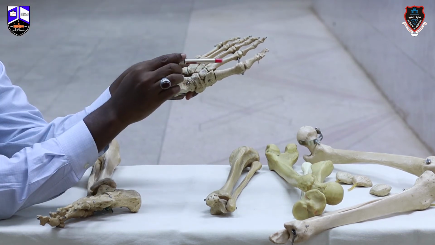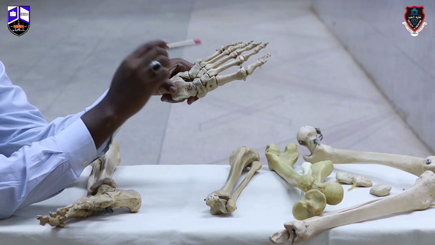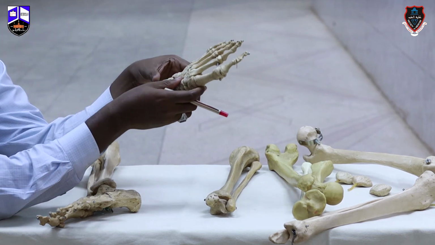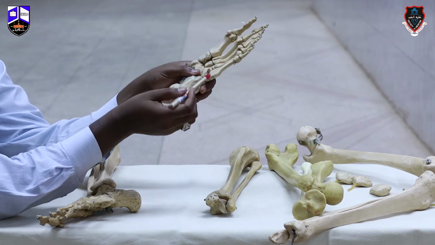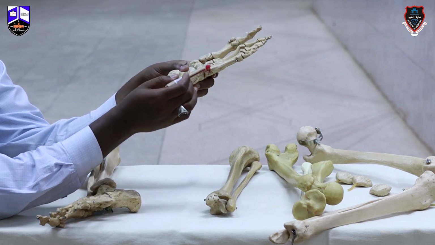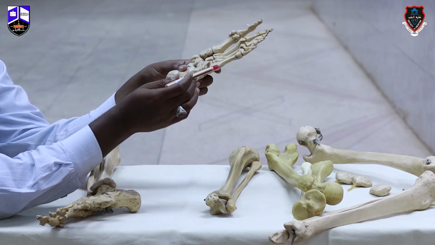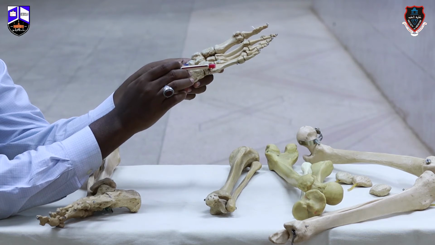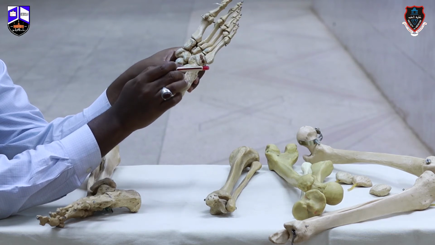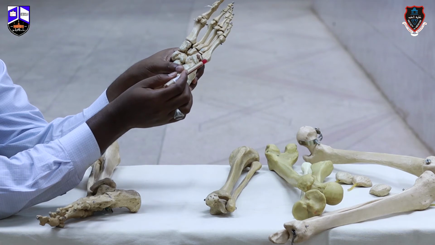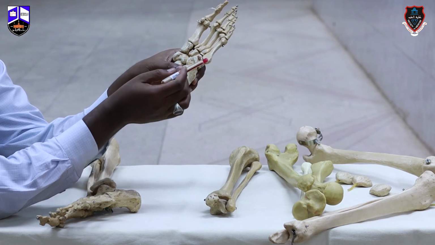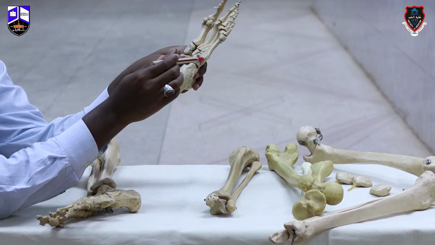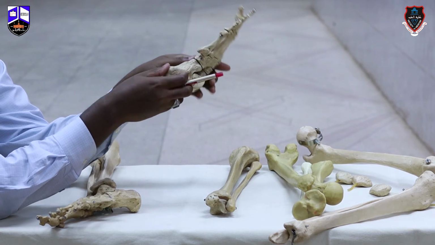of the foot. This is the first one. This is the second, third, fourth, and fifth. What characterizes the fifth metatarsal is having this tubercle, called the tuberosity of the fifth metatarsal. This protruded area is provided for the insertion of the peroneus brevis muscle. The peroneus brevis muscle will be inserted in this fifth metatarsal tuberosity.